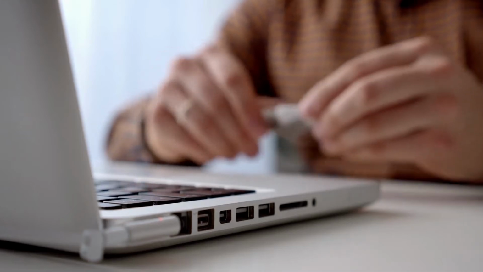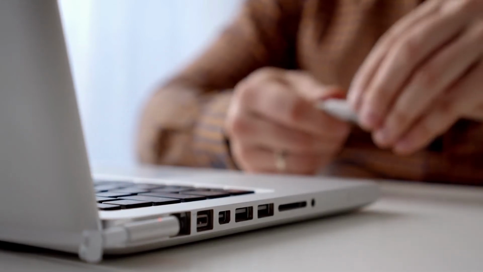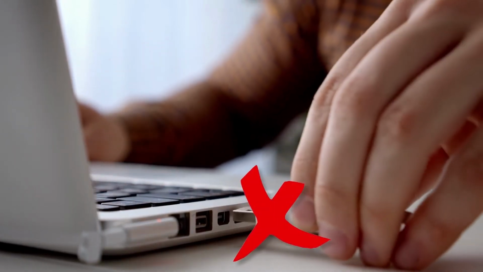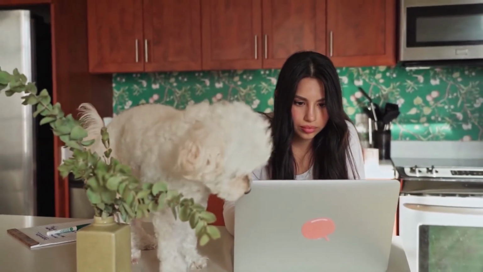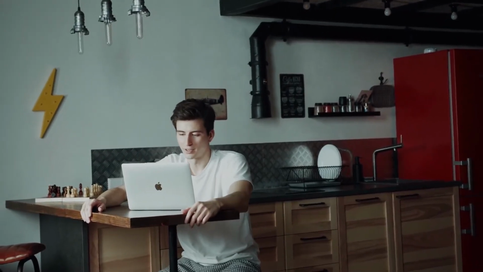Have you ever found a USB drive in the parking lot at work and wondered what was on it? Don't take a chance. Keep your antivirus software up to date and current on your computer, even if you're a Mac user, to help prevent this.